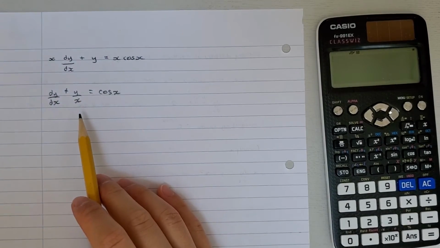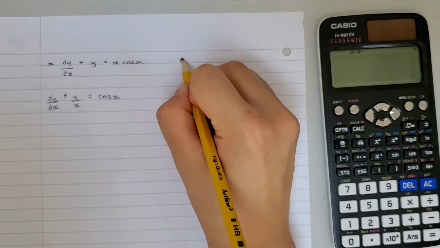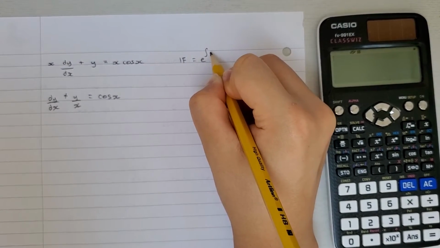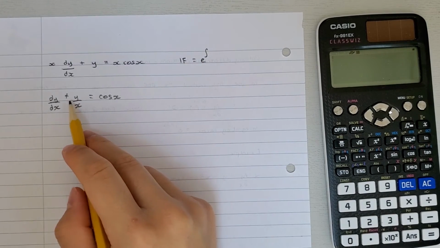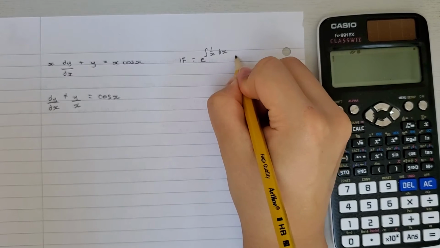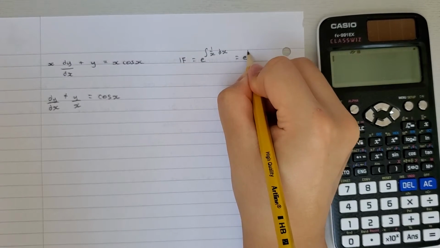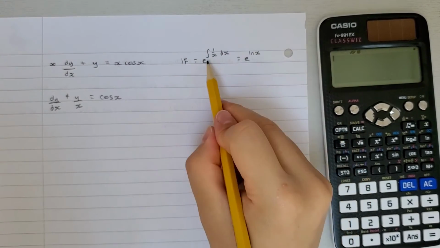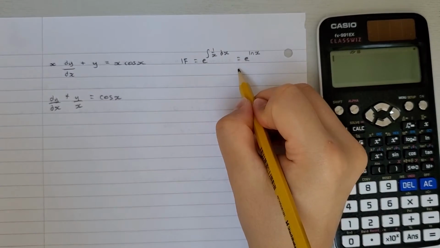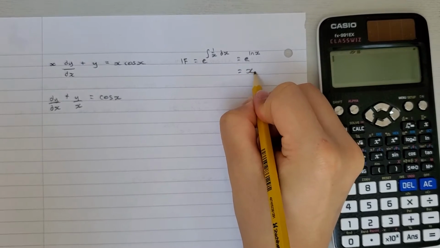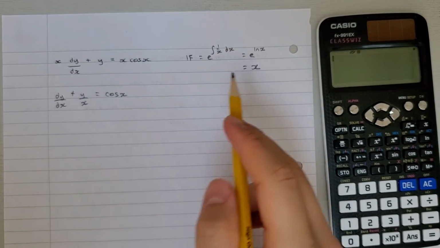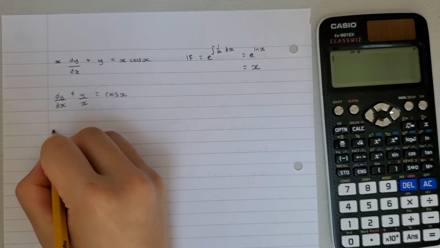So now that we've done that, we need to find our integrating factor. IF equals e to the integral of the coefficient of y, which is 1 over x, with respect to x. So that gives us e to the natural logarithm of x, which is the integral of 1 over x. That just means our integrating factor is x.